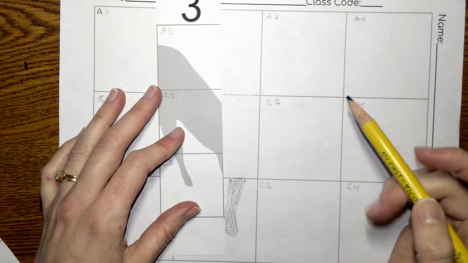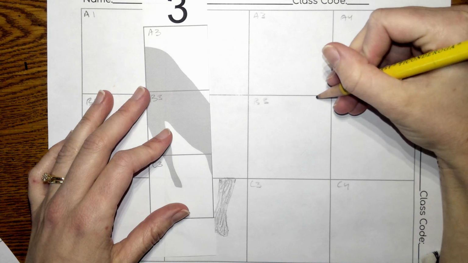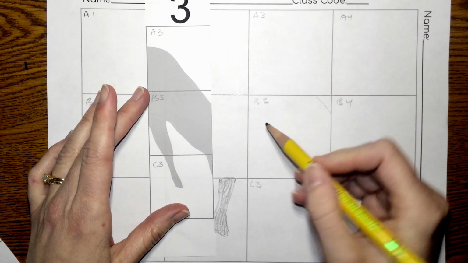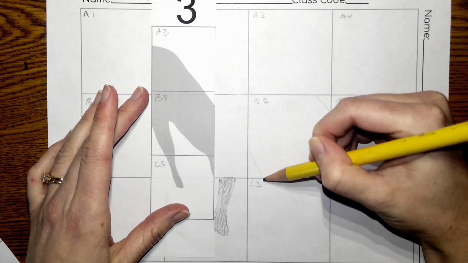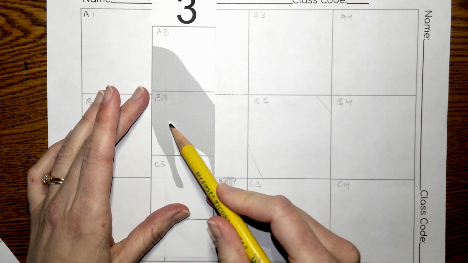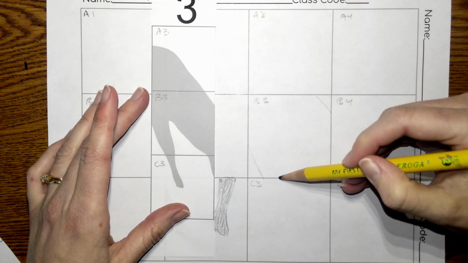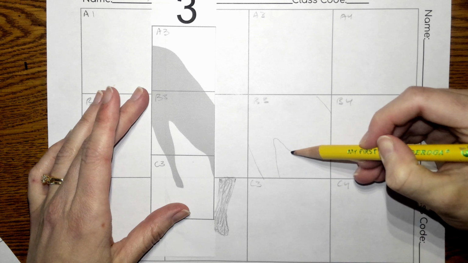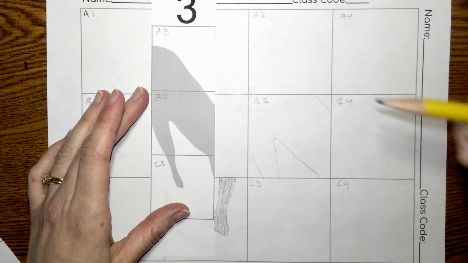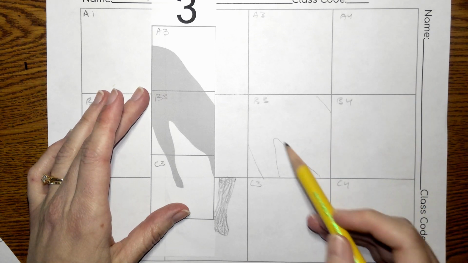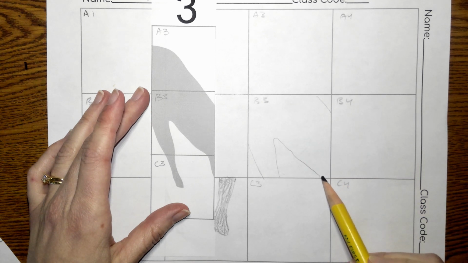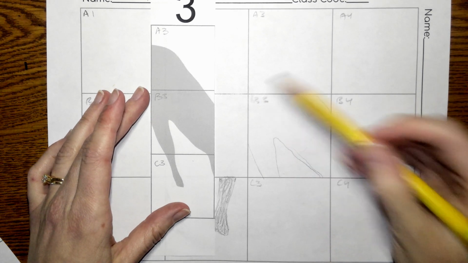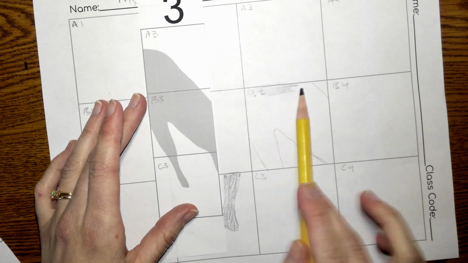In B3, I notice there's the corner that's white, and then a lot of the shape in here is gray, and then there's white right down here, and then there's this part that comes up kind of like this. So this is part of the reason why we have to shade as we're going, so we can tell what parts of the picture are what. So then I would work on shading everything that needs to be shaded.